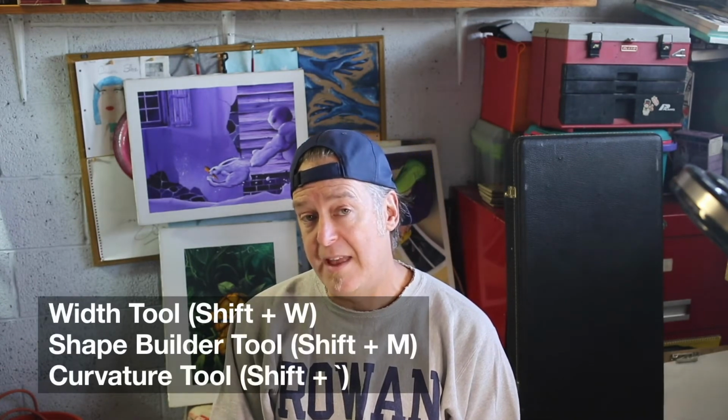Cornfu here. This week I'm going to be illustrating a baby Yoda using Illustrator from a previous sketch that I made in honor of the Mandalorian Season 2 being released, which is super awesome. I love that show. So the tools I'm going to be using are the width tool, the shape builder tool, and the pen curvature tool.